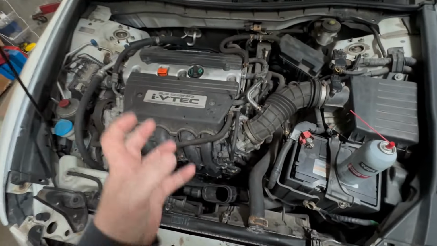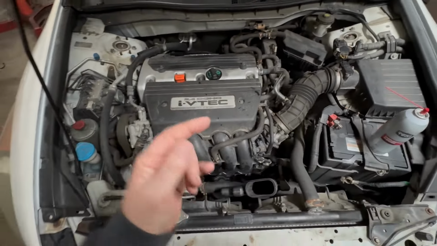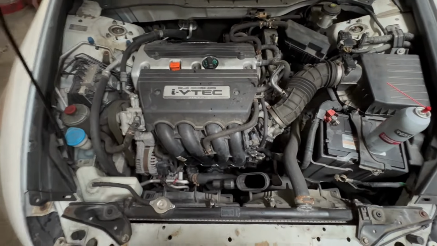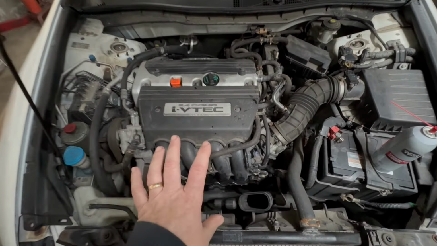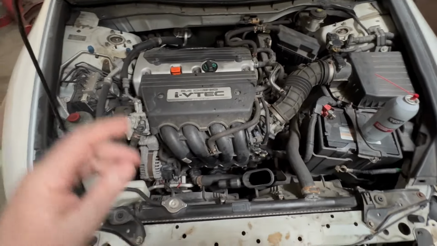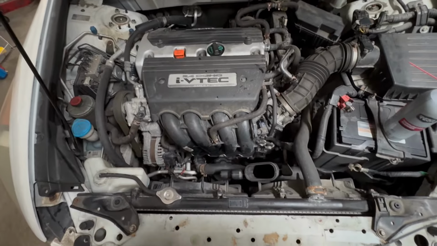And it's going to run lean, actually, and then it's going to give more fuel in the meantime. It's going to give you a rich mixture, and that's going to make the car misfire, or a lean mixture and make the car misfire. It has to be precise to complete the combustion cycle in order for an engine to run properly. Besides the check engine light going on, there's other things that could happen.